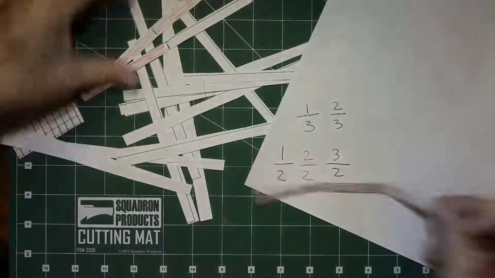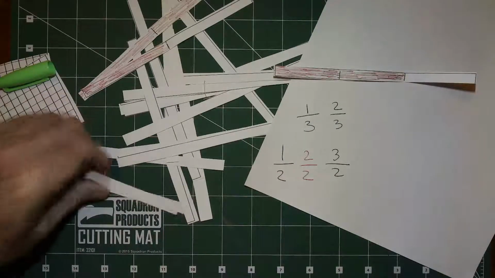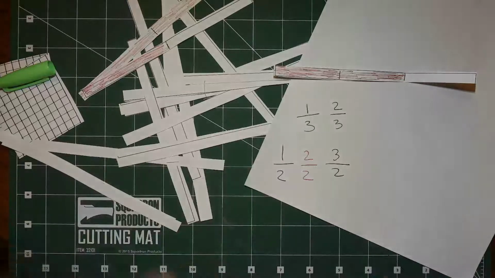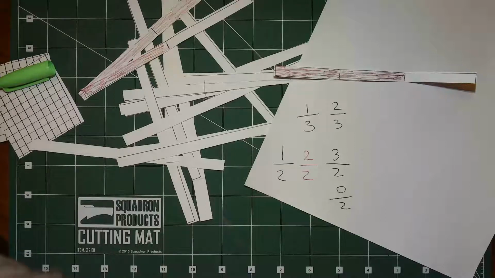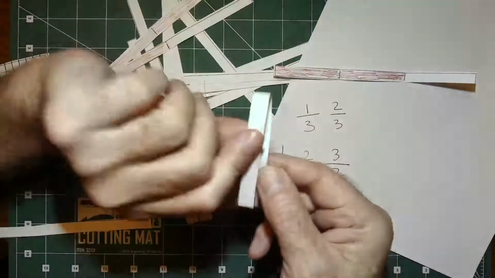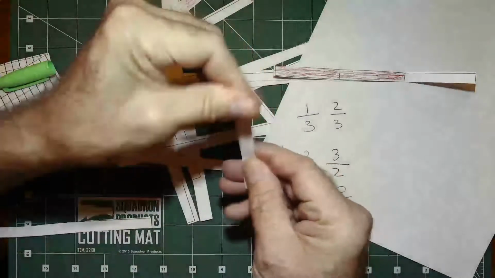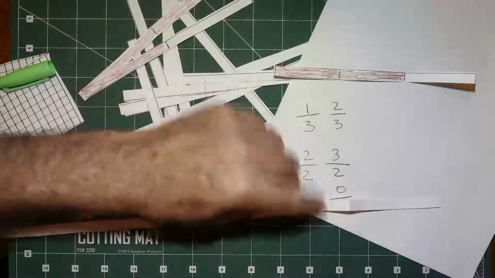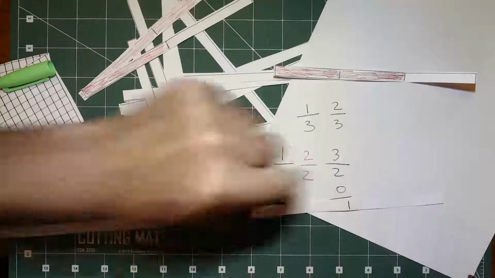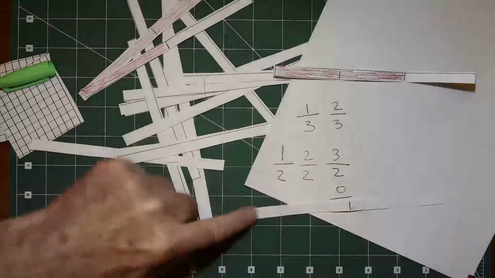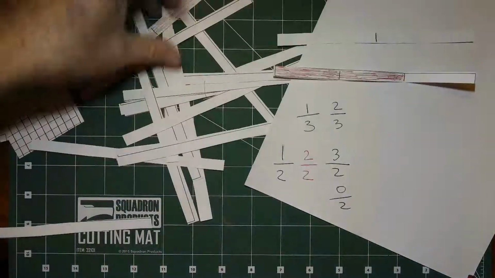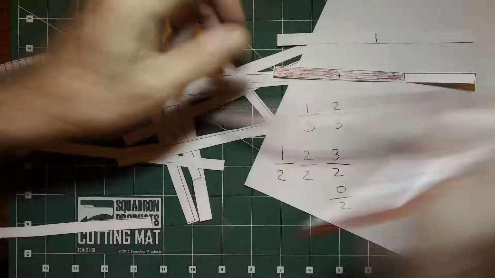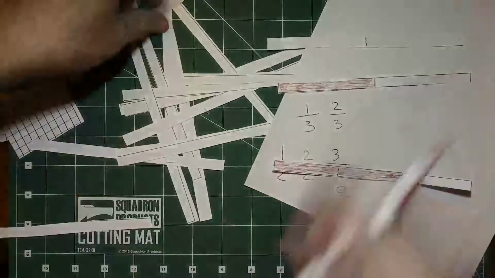If I wanted to make the fraction 0/2, then I could make another half fraction strip. Zero, 1, 2. So I only count to 0. I wouldn't shade any of it. So there's 0/2. There's 1/2. There's 2/2.